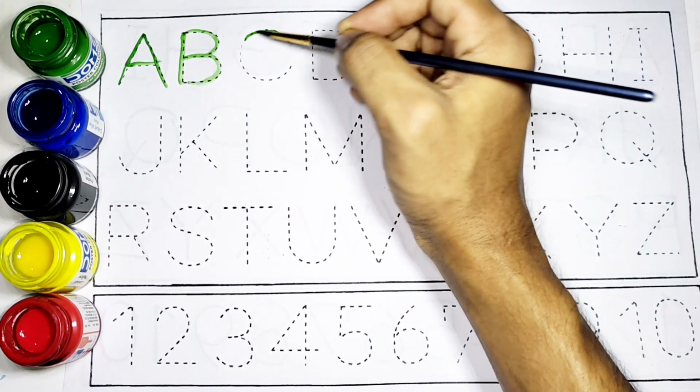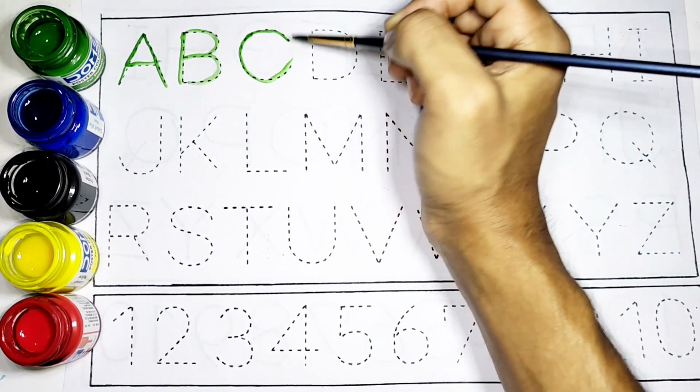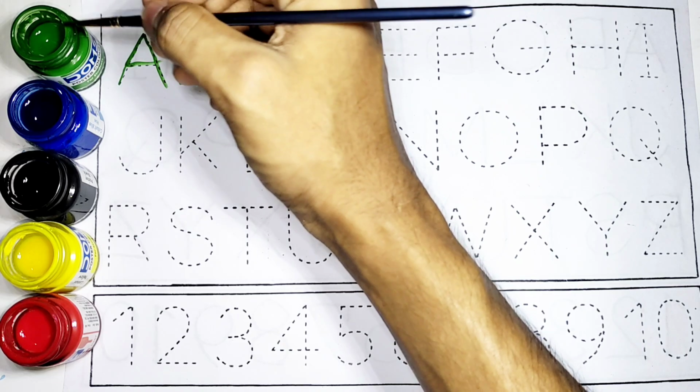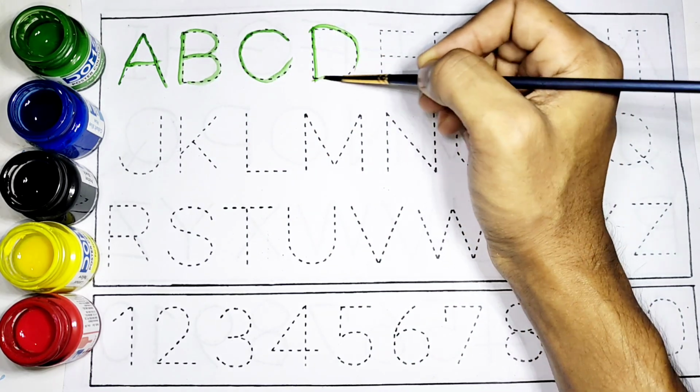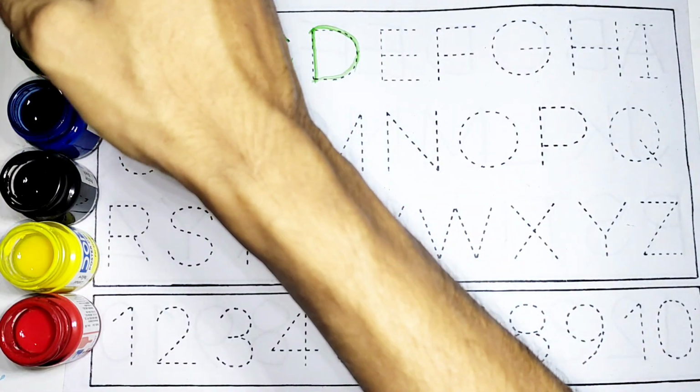Now we draw the alphabet of C. C for cow, C for cat. And the next one is D. D for dog and D for doll.